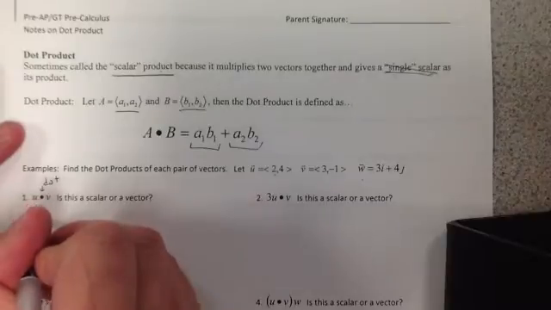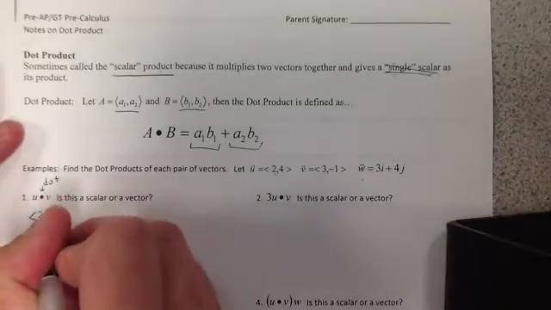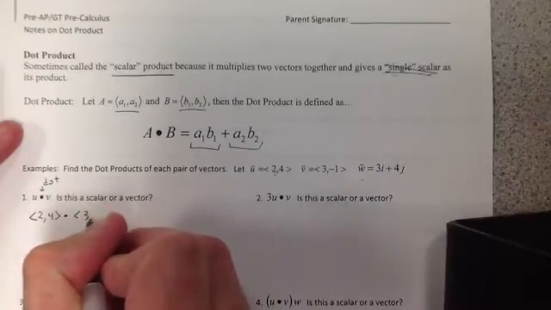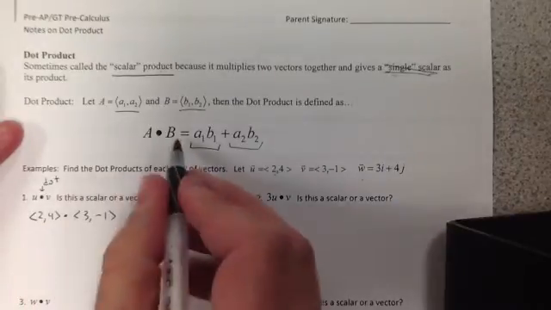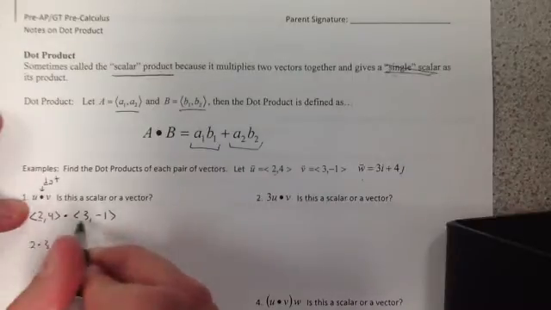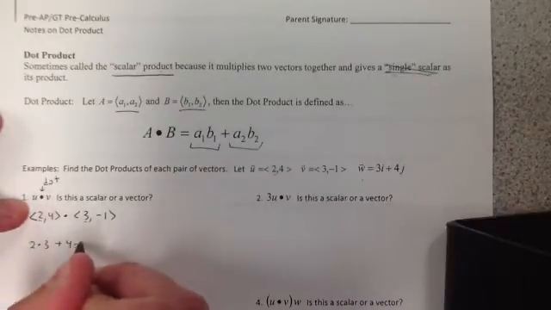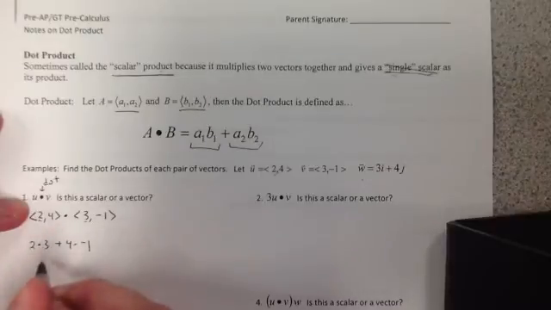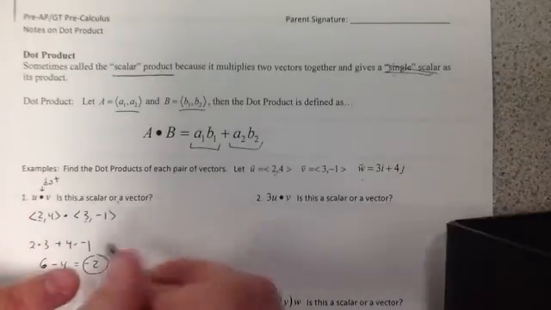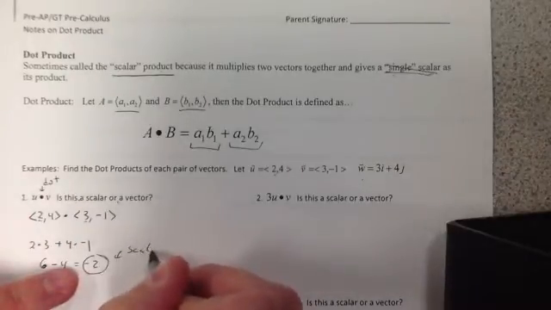So we're going to take the dot product of u, which we're told is 2, 4, dotted with v, which is 3, negative 1. Well, our rule is to take the 2 times the 3 plus the 4 times the negative 1. And I can combine those. I get 6 minus 4, which is negative 2. Now the question is, is this a scalar or a vector? Well, this is a scalar.